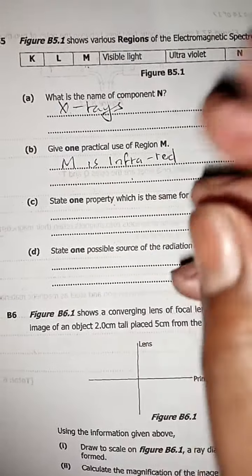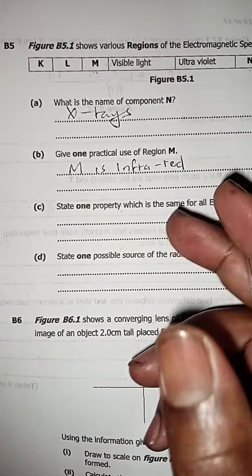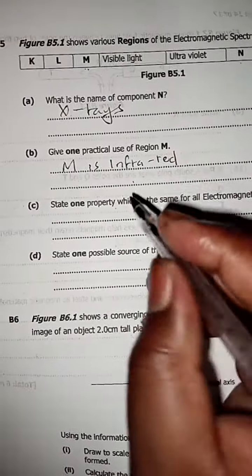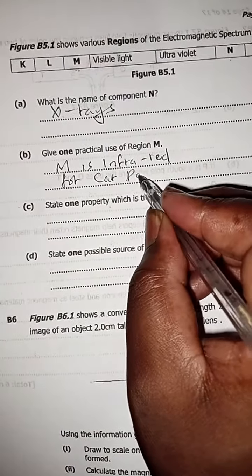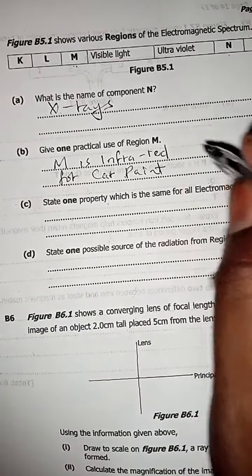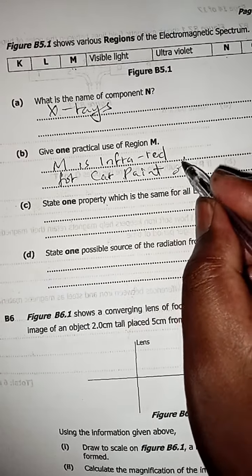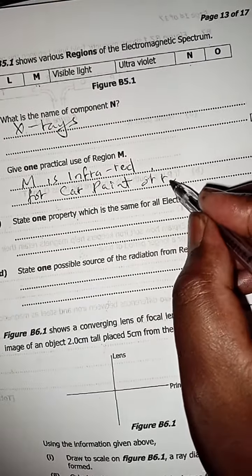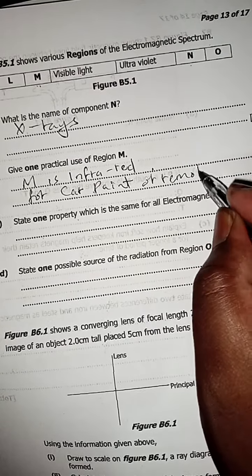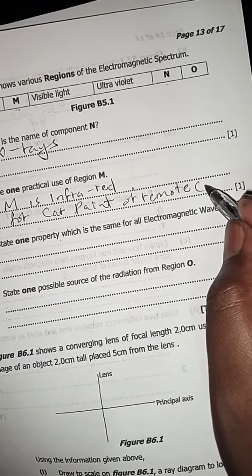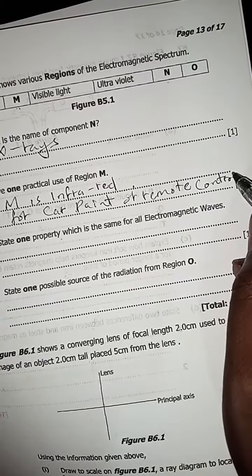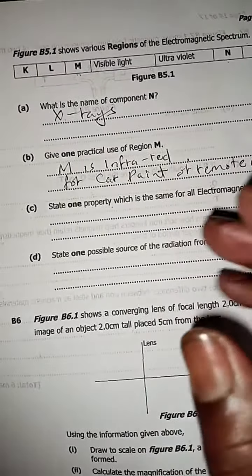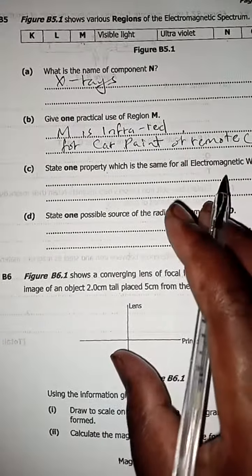So what's the function of infrared? They're used for car paints, or in remote controls, e.g. TV and so on.